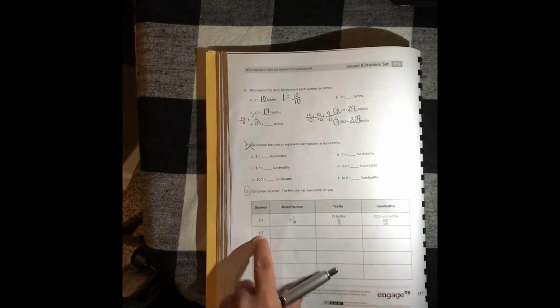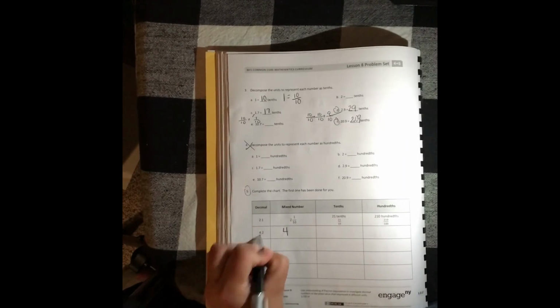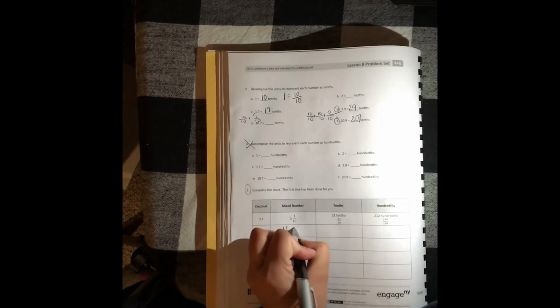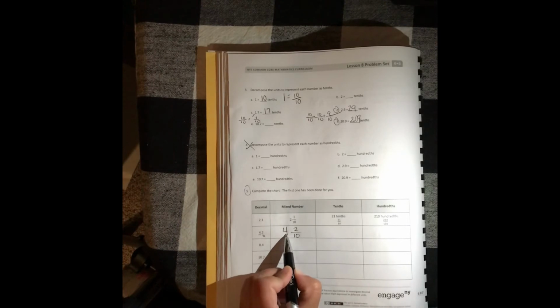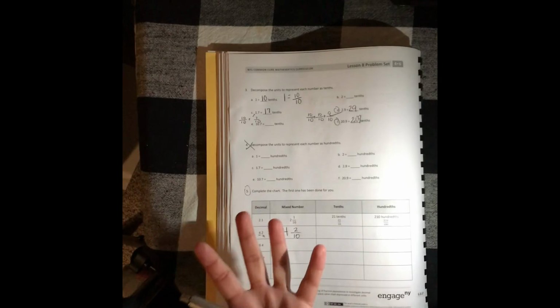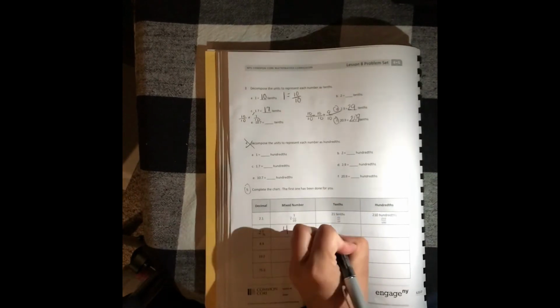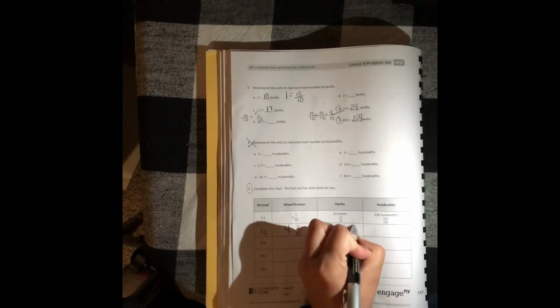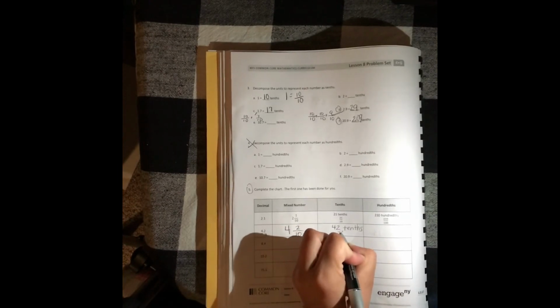For example, we have 4 as our whole number. This is the ones place. And in the 10th place, I have 2 tenths. To make 4 would be 10 tenths and 10 tenths and 10 tenths and 10 tenths. So that's 40 and 2. 42 tenths. Another way you can see that is 42 over 10. As hundredths, it's the same as 420 hundredths.